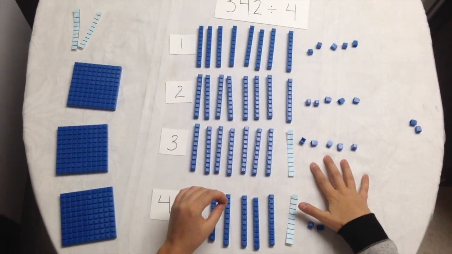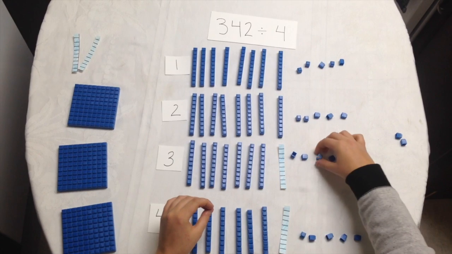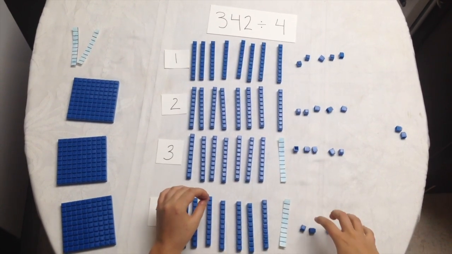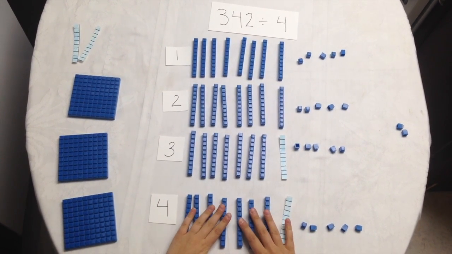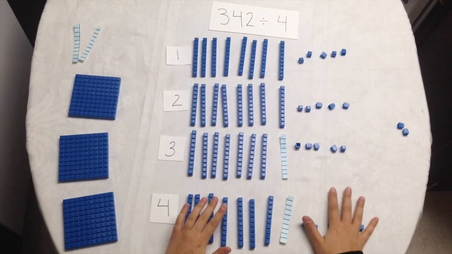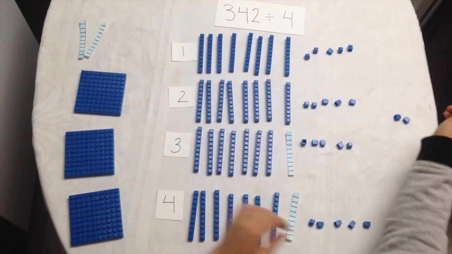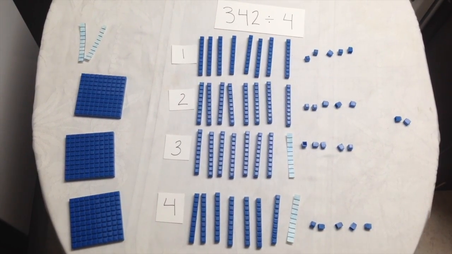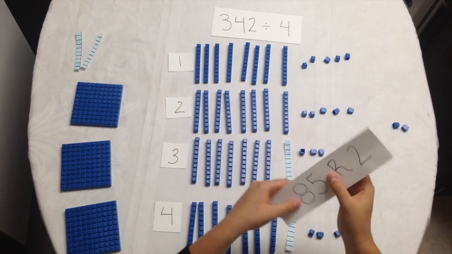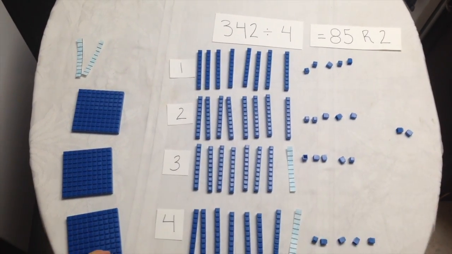Okay, so now I have 5 individual pieces in each group, and I have 10 pieces in each group. So 80 plus 5 in each group, that's 85, and I have a remainder of 2. So my answer is 85, remainder of 2.